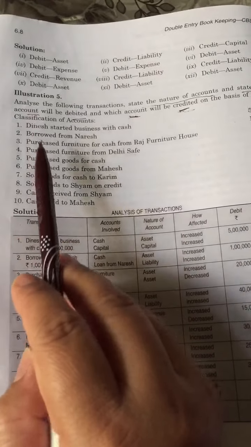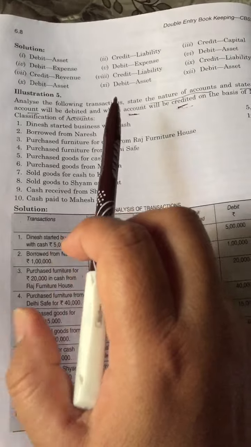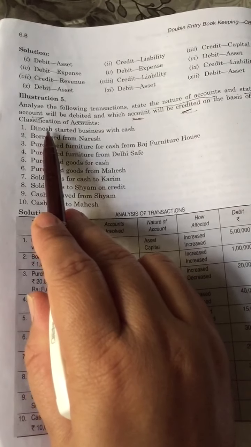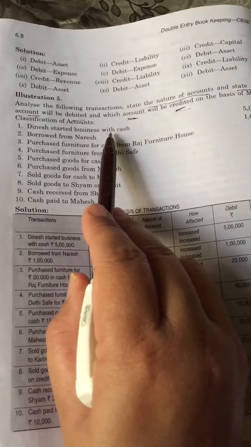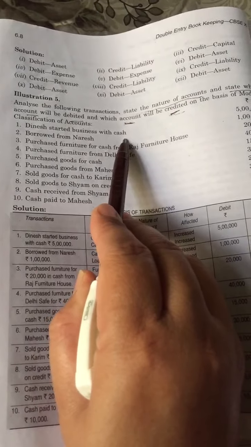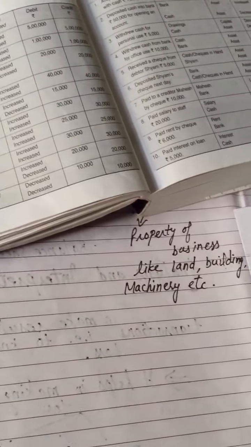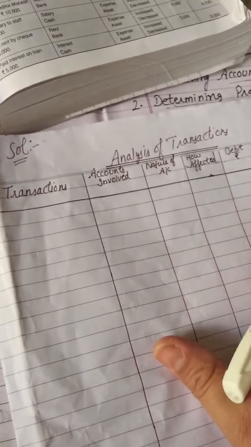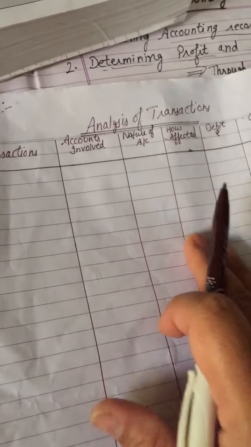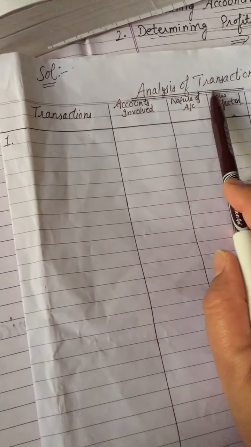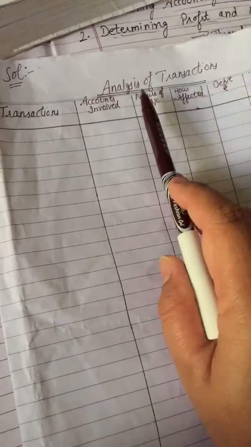First, start with the transactions. The first transaction is Dinesh started business with cash, that is rupees 5 lakh. First, we will make a format, that is we will analyze the transactions. First we will write analysis of transactions.